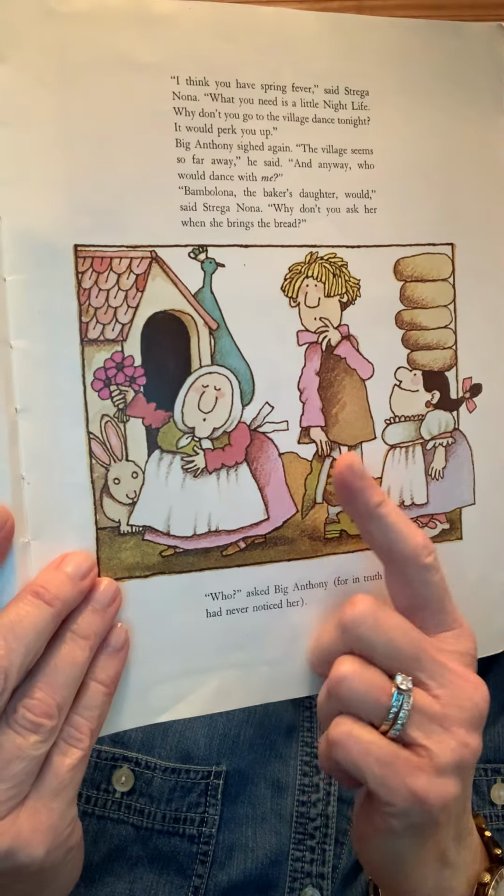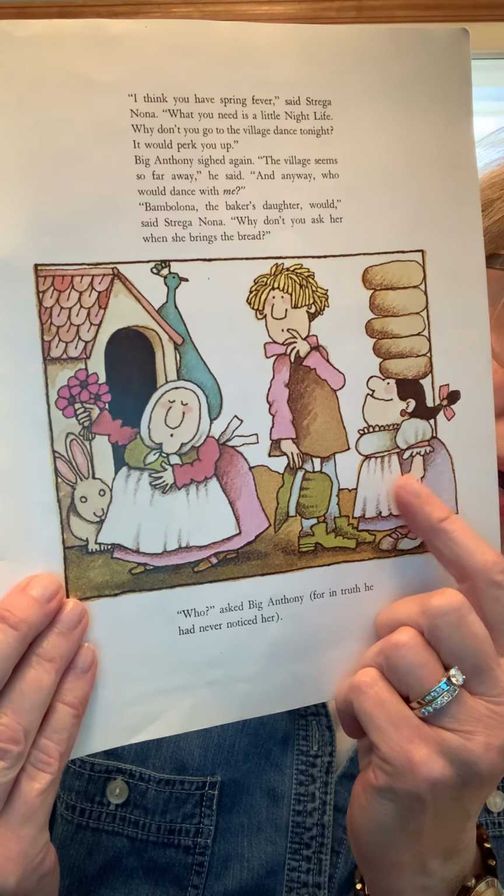So there's Stregonona, Big Anthony, there's Bambolona. I wonder how she's able to balance all that bread on her head. I don't think I could do it.